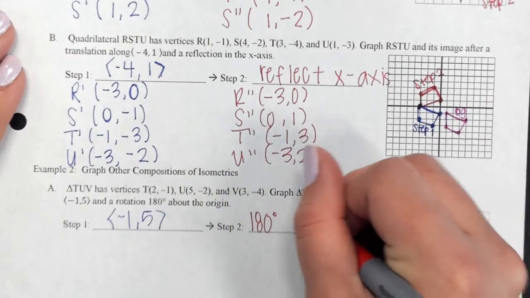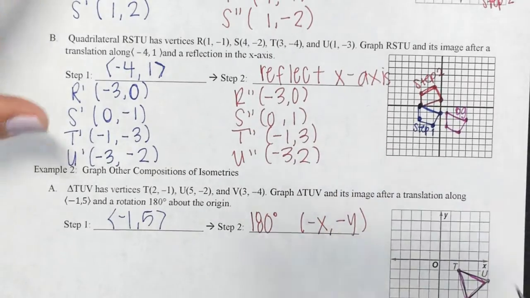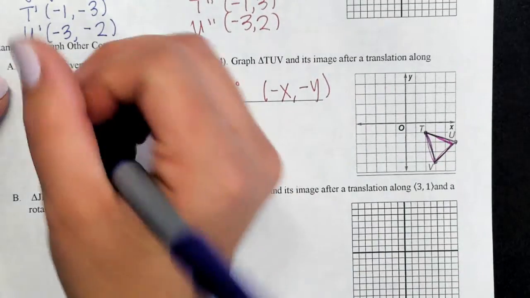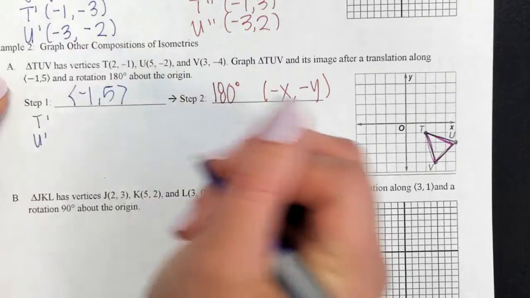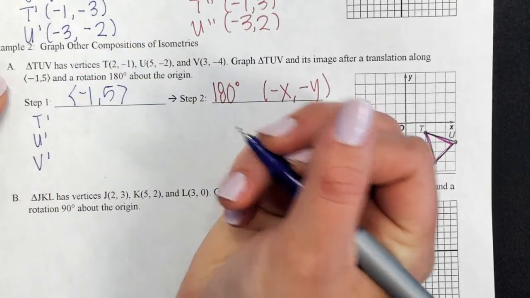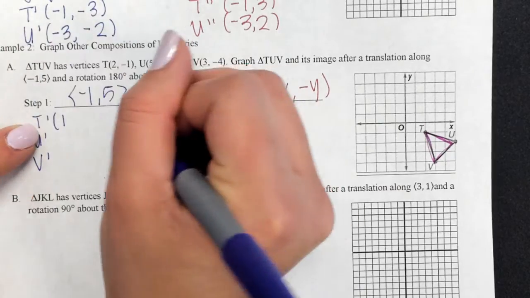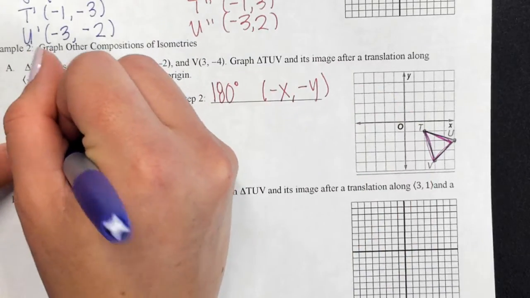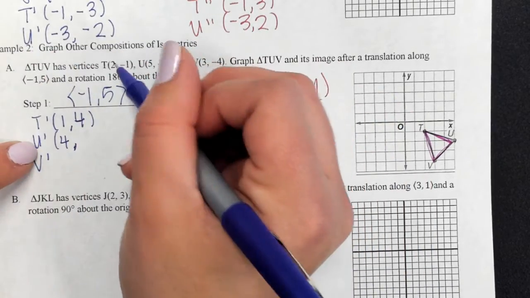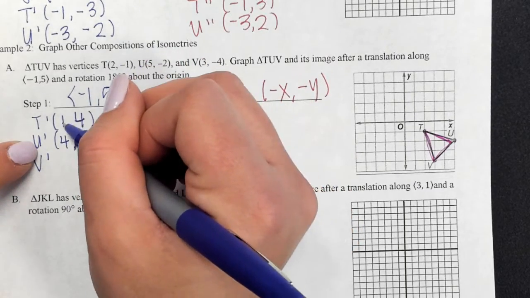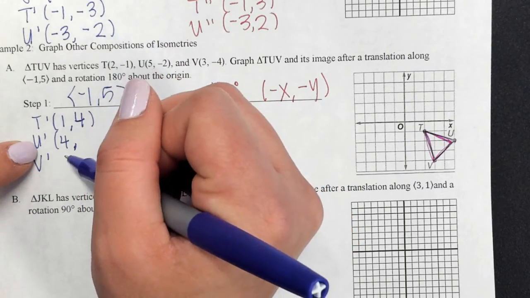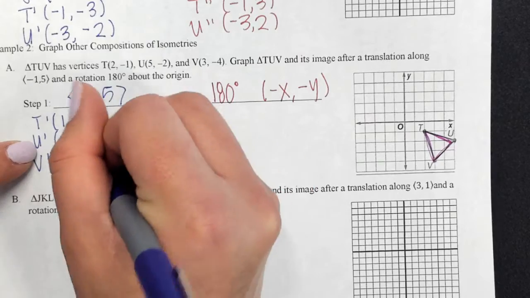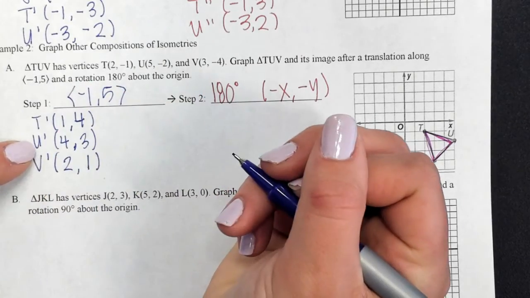180 around the origin. Doesn't that just mean we change the signs of both of them? You want to flip them? Anybody else get those points?